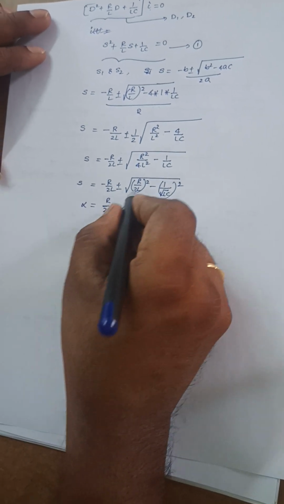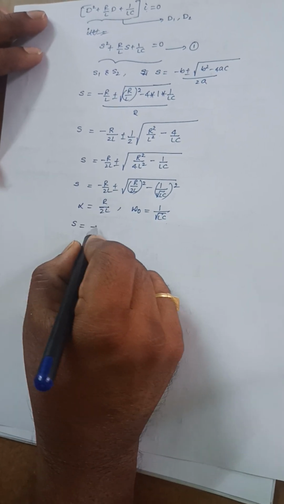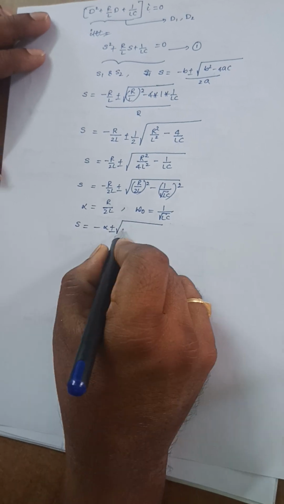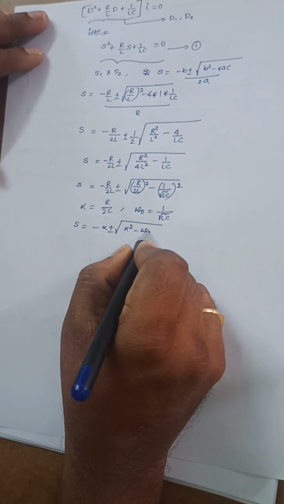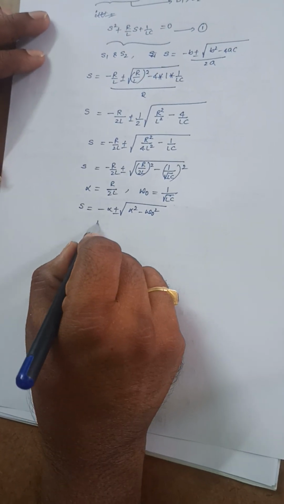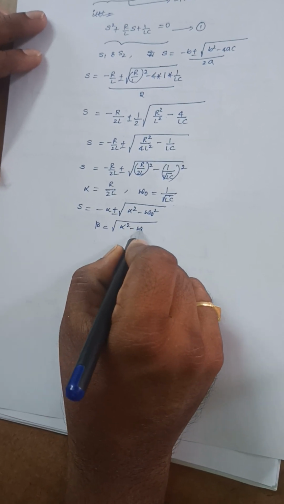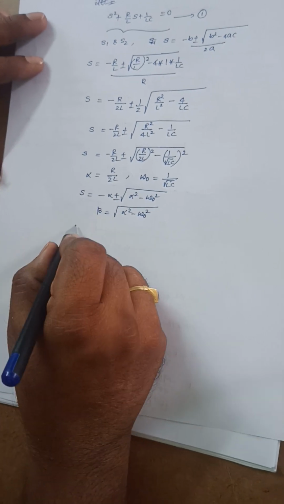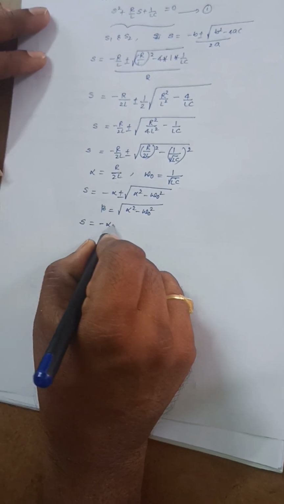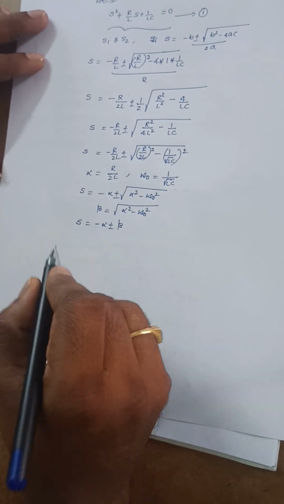Also s is equal to minus alpha plus or minus square root of alpha square minus omega naught square, and let us assume beta is equal to square root of alpha square minus omega naught square. So these roots we can write as minus alpha plus or minus beta.